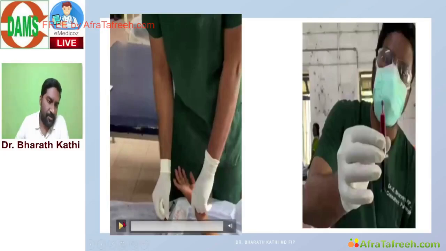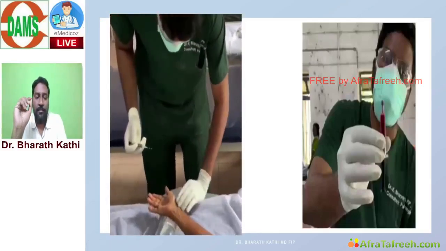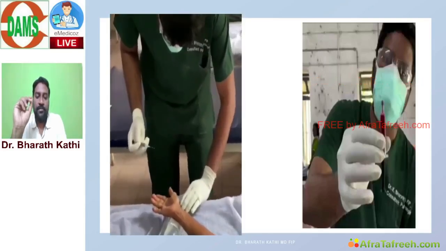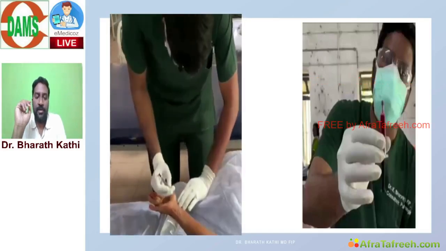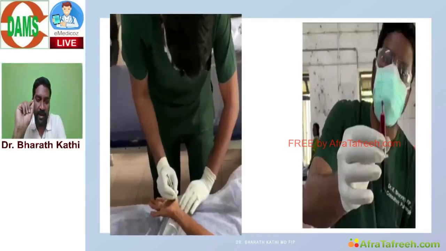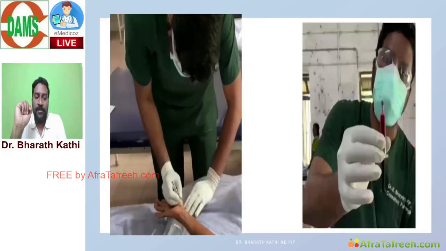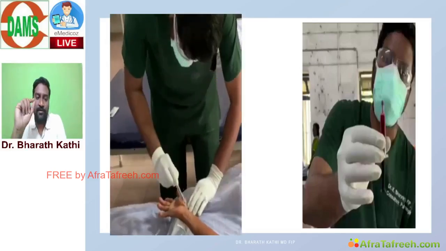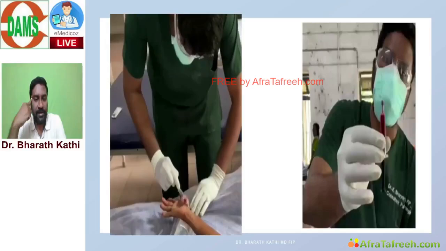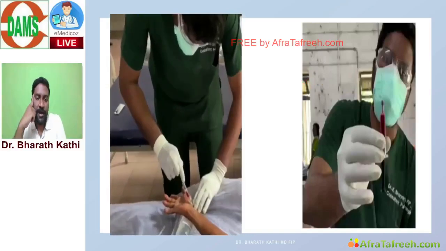Have you seen how to take an arterial blood gas sampling or arterial sampling? I am palpating the vessel. Whenever I have found the pulse, I am using my index finger predominantly, then holding the syringe just like a pen, and I have inserted at a 45 degree angle. See the position of the hand of the patient. Once I have seen blood coming into the needle, I can see a flashback of blood. Now I am aspirating and collecting the required amount. Generally we collect 2 to 5 ml of blood. After that, I am going to remove the needle.